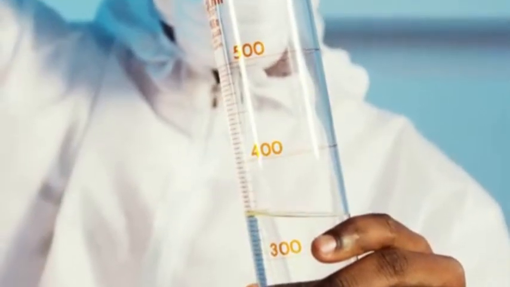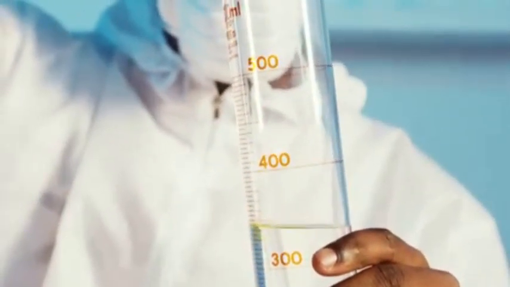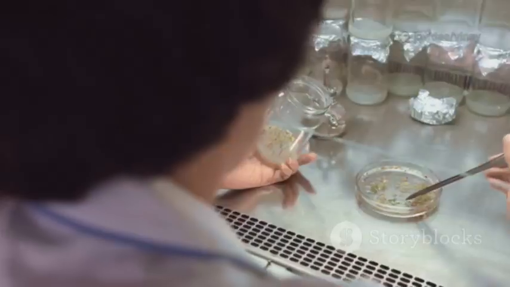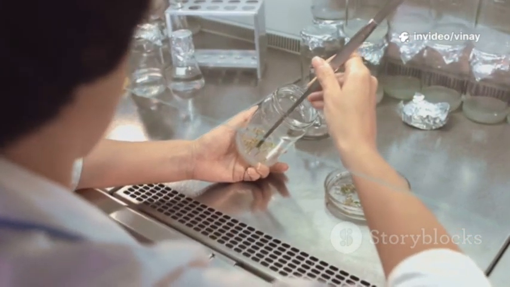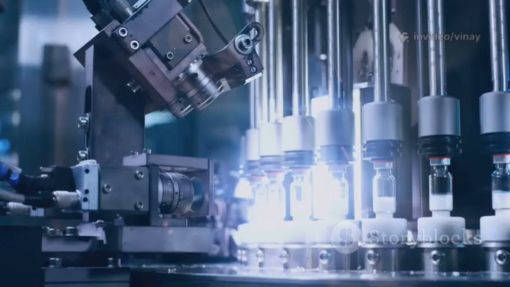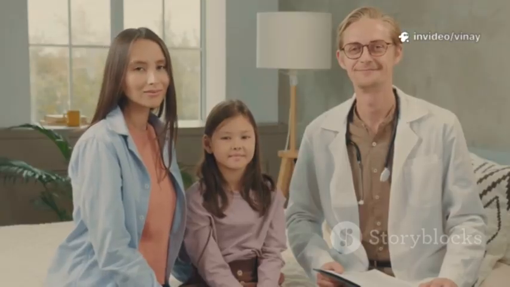ICH Q3D is a set of international guidelines designed to control the amount of harmful metals, often called elemental impurities, in the medicines we take every day. Think of it as a rule book for pharmaceutical companies to ensure their products are as pure and safe as they can possibly be. These rules help protect you and your family.